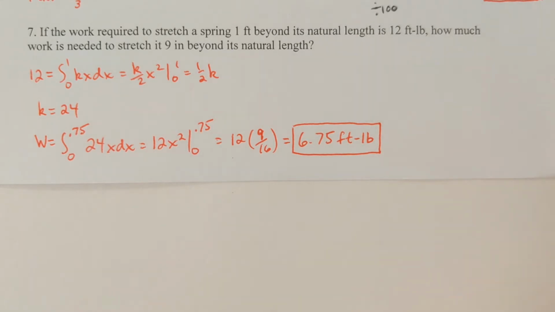If the work required to stretch a spring 1 foot beyond its natural length is 12 foot-pounds, how much work is needed to stretch it 9 inches beyond its natural length? Well, it's going to be less than 12 foot-pounds, right? Since you're not stretching it as far, there's going to be less work required. Now, 12 foot-pounds is the work required to stretch the spring 1 foot beyond its natural length.